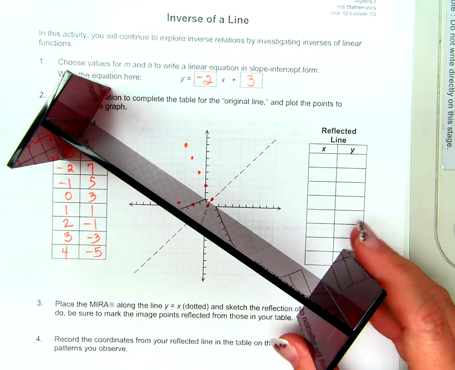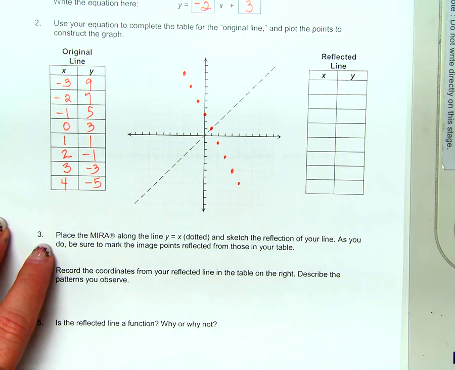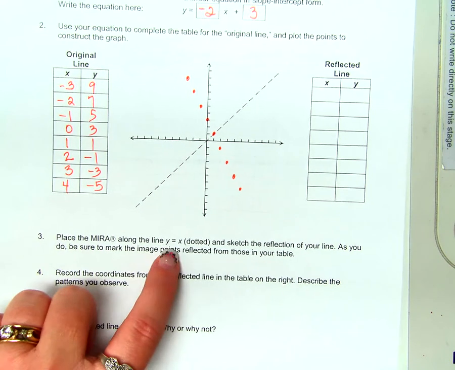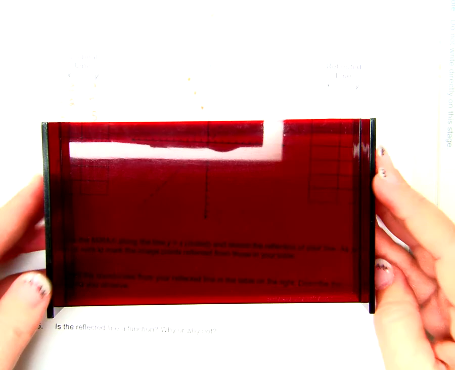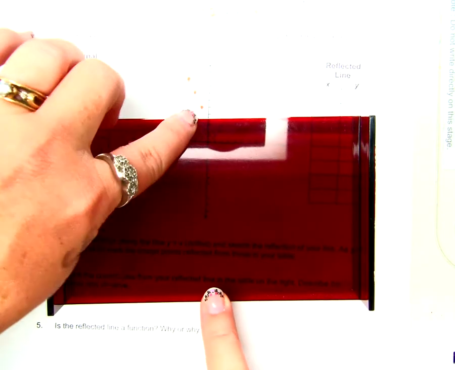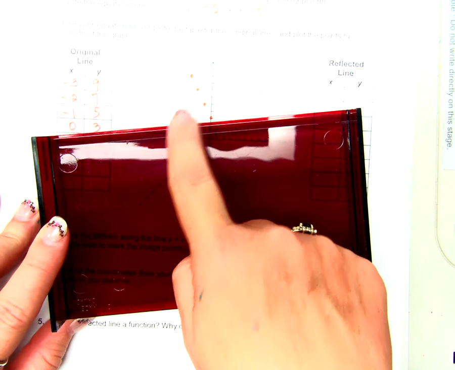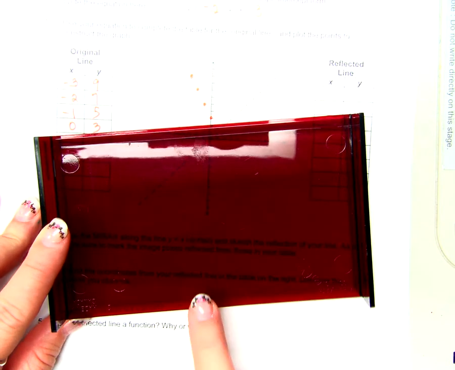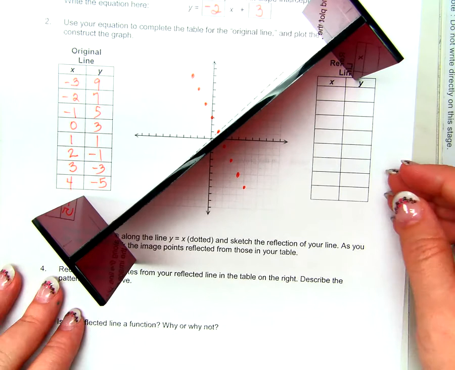Excellent. So what we're going to do with these is we're going to follow the directions on number 3. Place the mirror along the line y equals x. Please notice, however, there's 2 different edges. One of your edges is beveled. Can you see the difference between this edge and this edge? Put the beveled edge down.